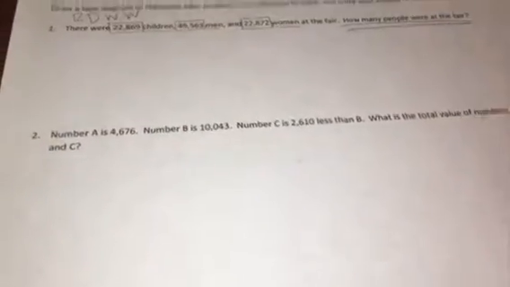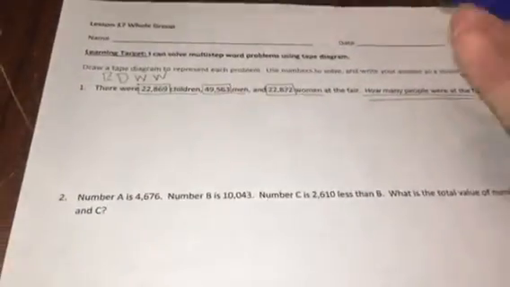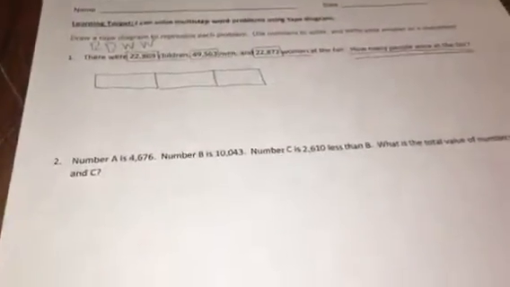So this one's kind of simple as far as the drawing goes and what we need to do. But I see that I have three numbers and they all represent different parts. So I'm going to draw my tape diagram. 1, 2, 3, and I'm going to label them. I have one that's children, one that's men, and one that's women. Now I can go in and put in the numbers that represent each part.